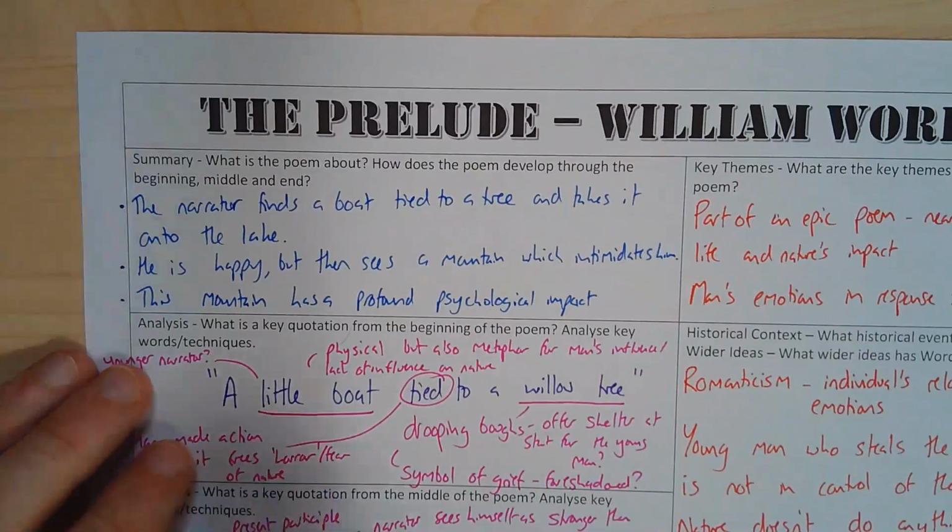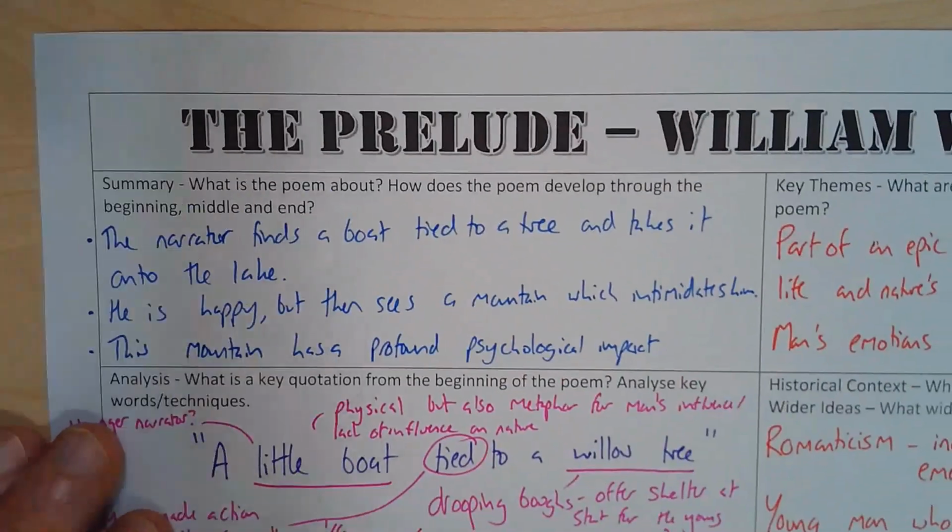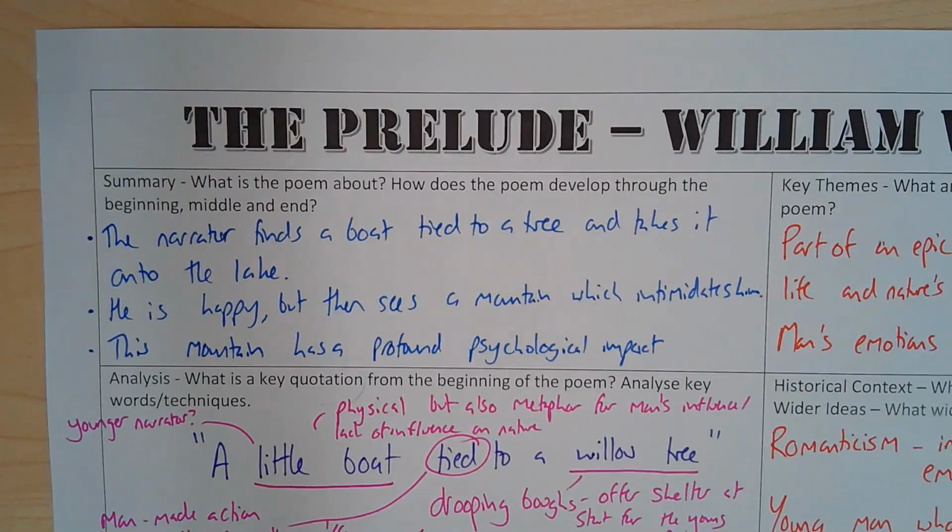So just a summary of the poem. We really are condensing a poem that goes on over a side of A4 to 3 lines. The narrator finds a boat tied to a tree and takes it onto a lake. He's initially happy, he's enjoying himself, he considers himself to have mastered this, but then he sees a mountain which intimidates him, and this mountain then has a profound psychological impact.